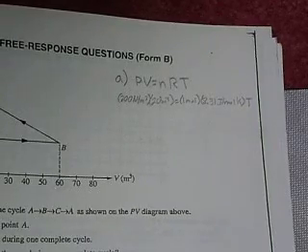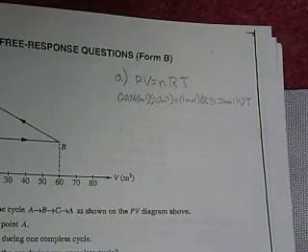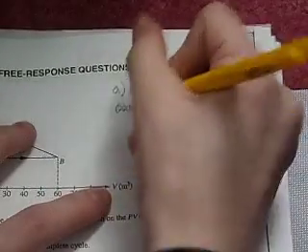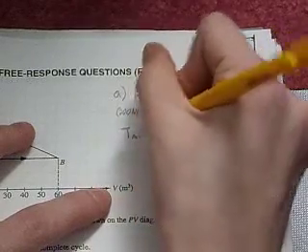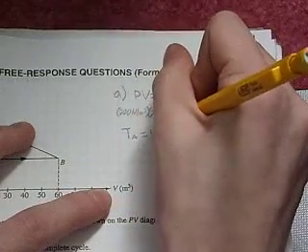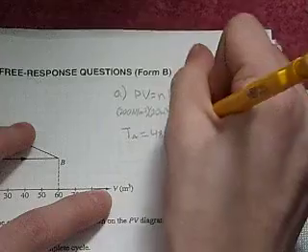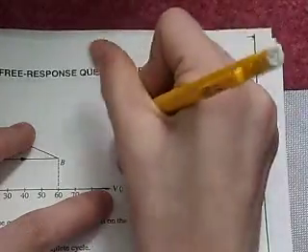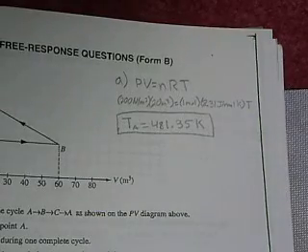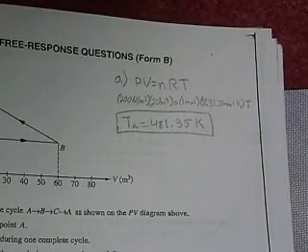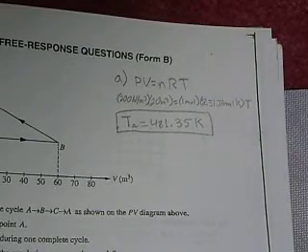So, when we multiply everything together and put it into our calculator, we should get that the temperature at point A is equal to 481.35 Kelvin. Make sure that all of your temperatures are in Kelvin because all these thermodynamic questions do not use Celsius.